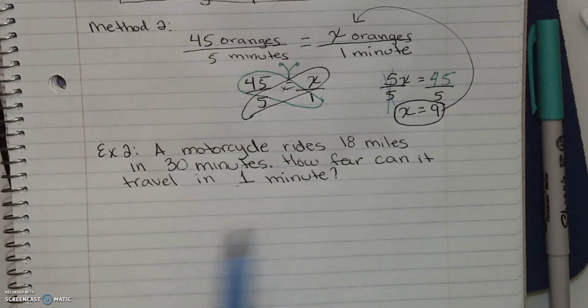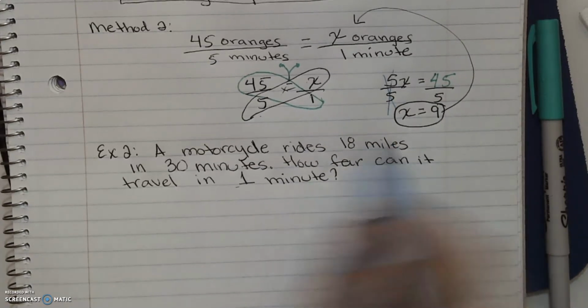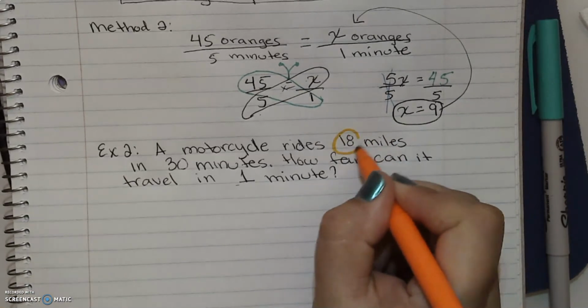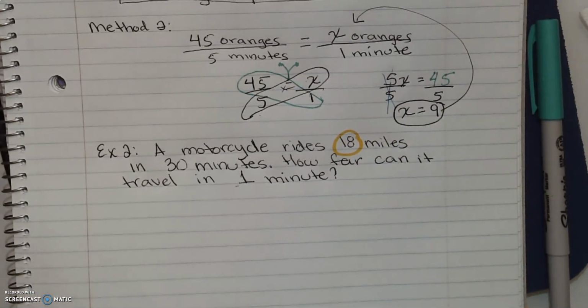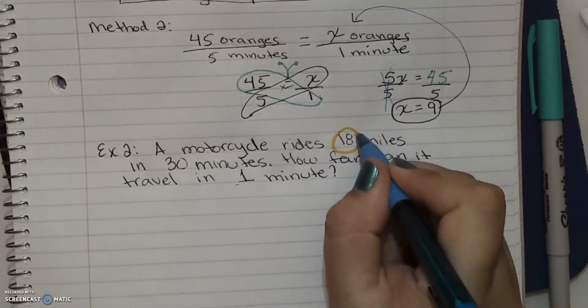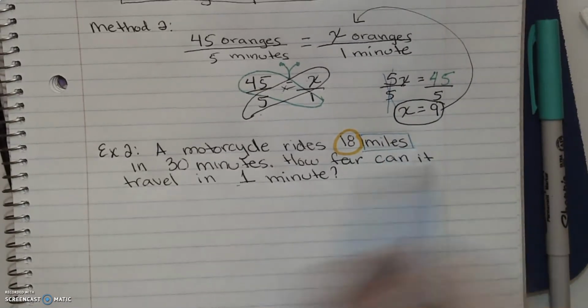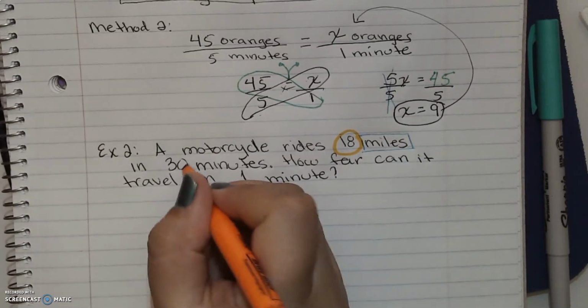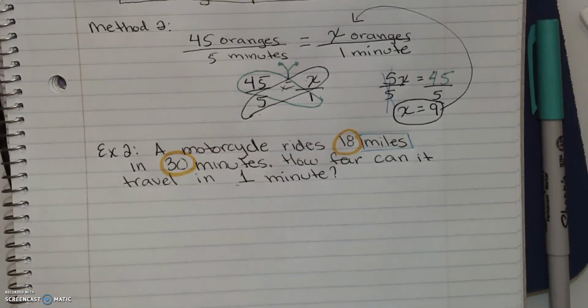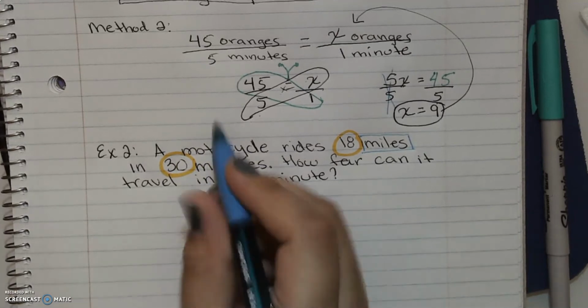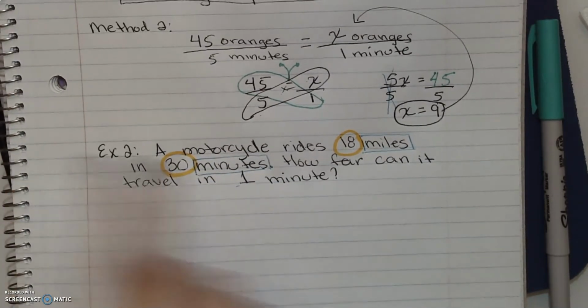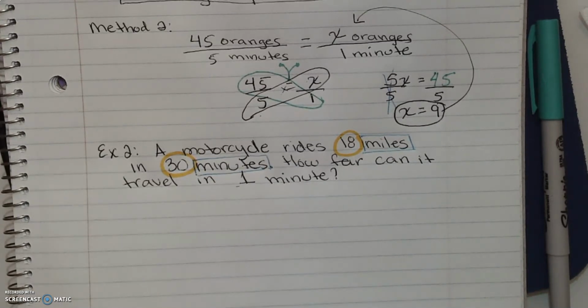Okay, so right here, I am going to circle with my orange. I'm going to circle my number. I have 18. 18 what? 18 miles. Okay. But then I have 30 minutes. I'm going to circle 30, and I am going to box in minutes. Okay. How far can it travel in 1 minute?